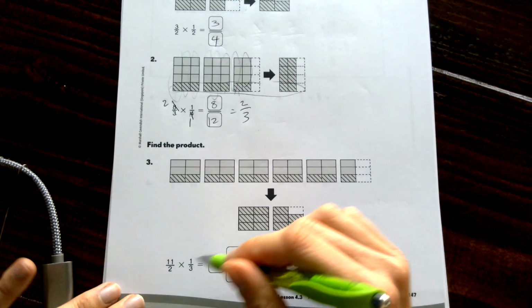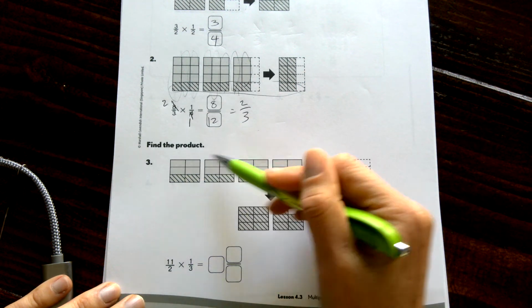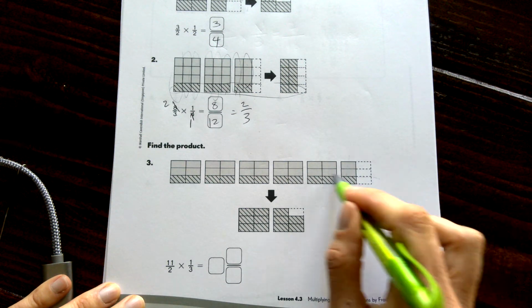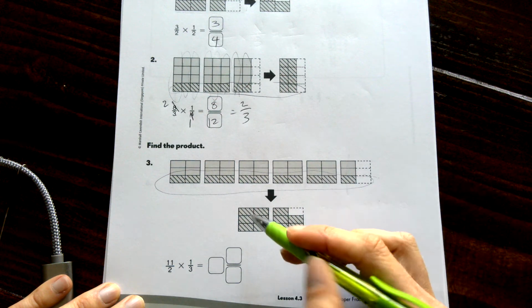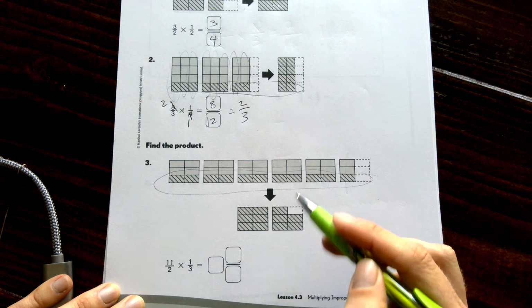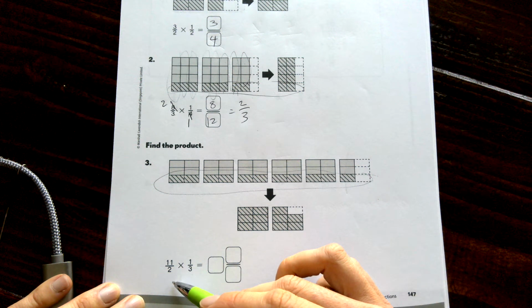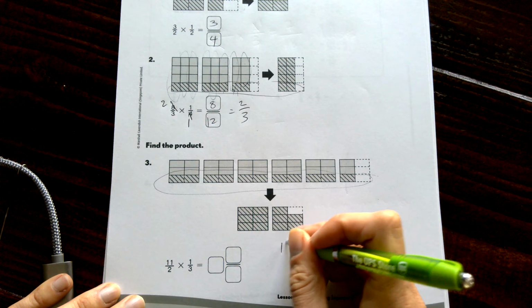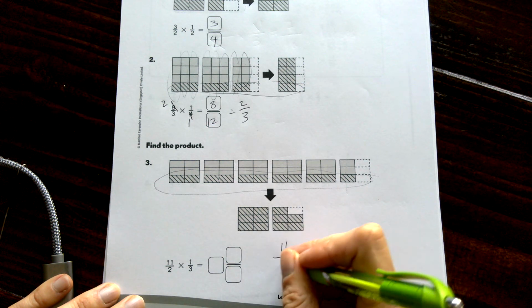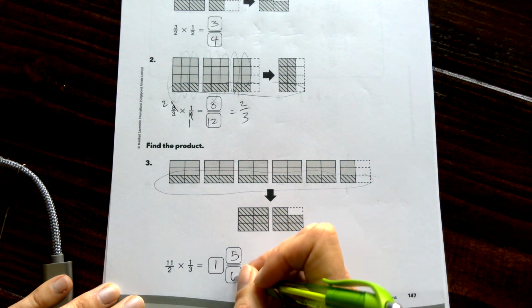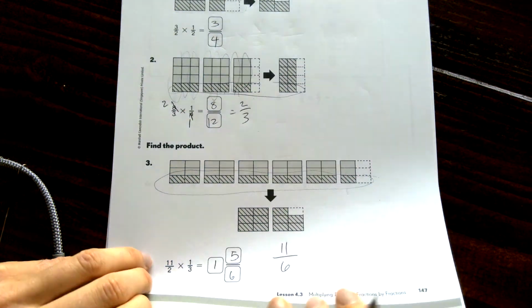All right, my 11 halves times 1/3. Here is 1, 2, 3, 4, 5, 6, 7, 8, 9, 10, 11 halves going down, and then my thirds going across. Here's one of them. So I should end up with 1 whole and 1, 2, 3, 4, 5, 6. Let's see if that's what I get. I cannot simplify anything in here, but 11 times 1 is 11, and 2 times 3 is 6. So 6 goes into 11 one time, and I have 5/6 remaining. So I indeed got that.